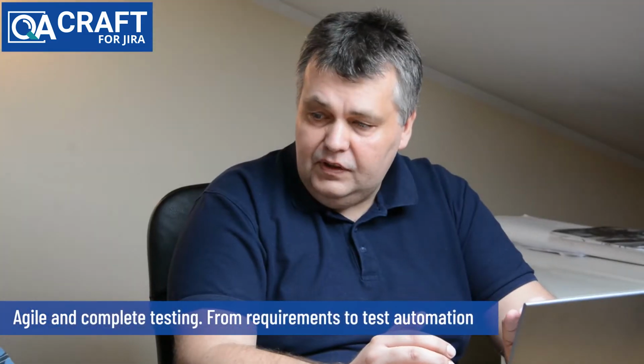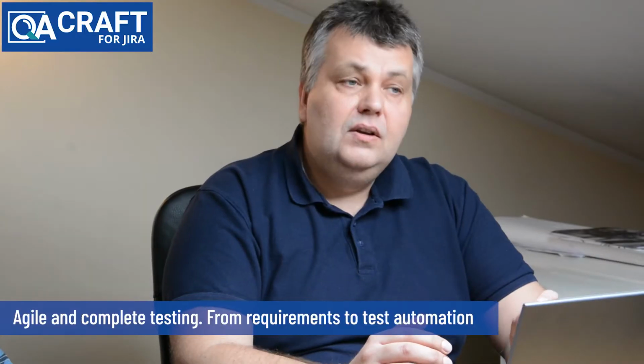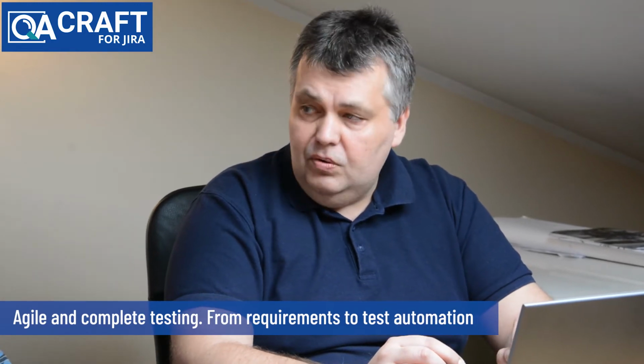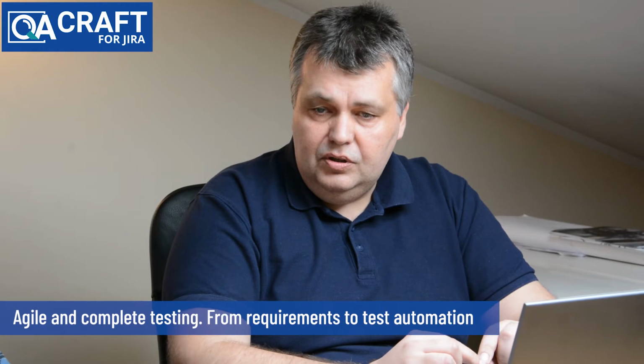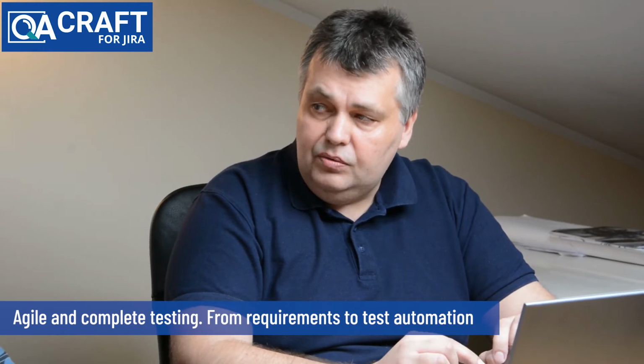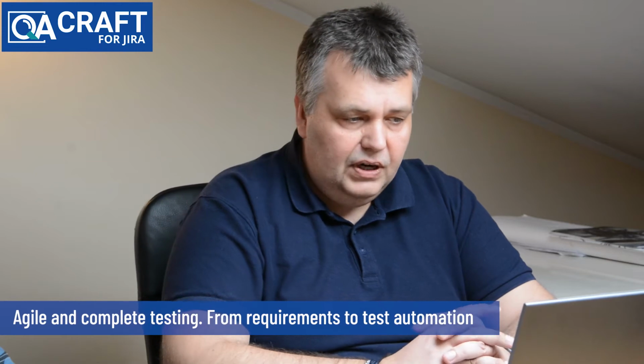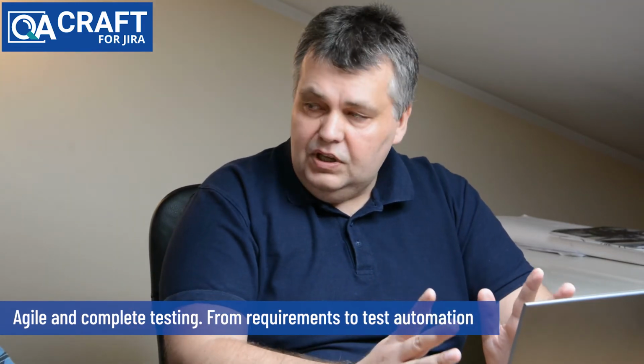Because the structure is well arranged, it looks like the directory structure on your computer's hard drive, where our QA Craft project is equivalent to a hard drive. In this QA Craft project, we have individual test plans that contain test suites, and each of the test suites contains a certain list of test cases. In addition, we can connect requirements and bugs to the test case that appear during test execution. And this is roughly our structure. However, the method of managing the structure is different than in plugins of our market competition.